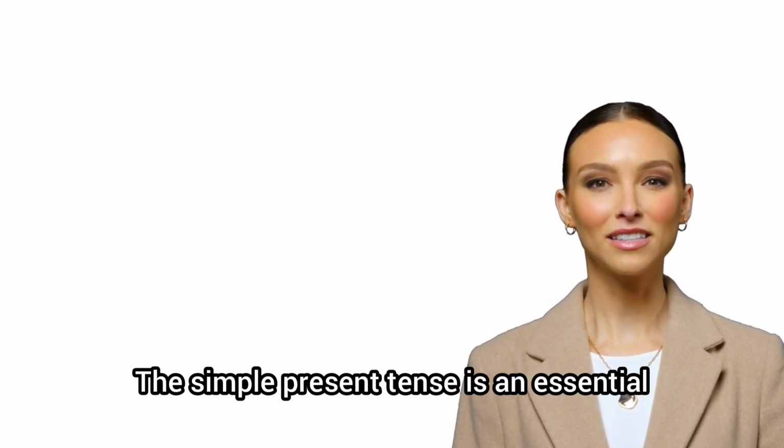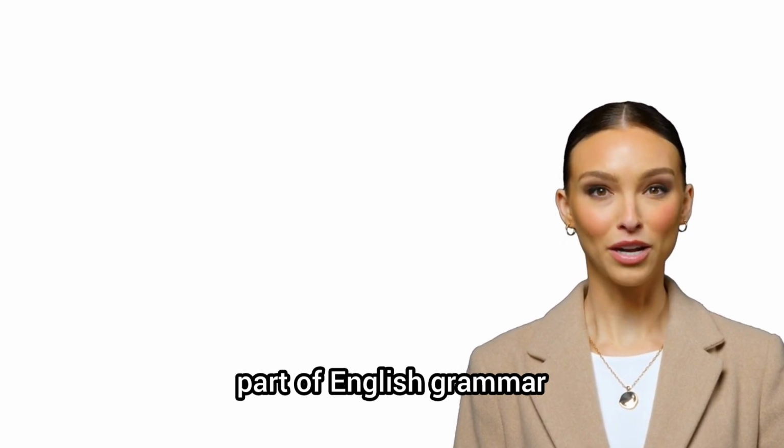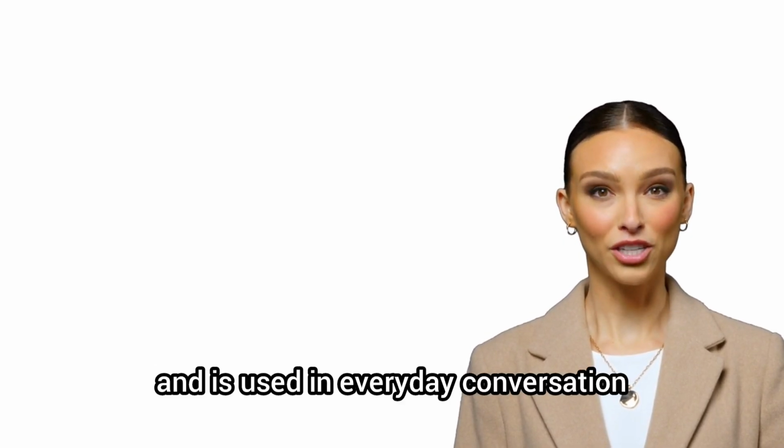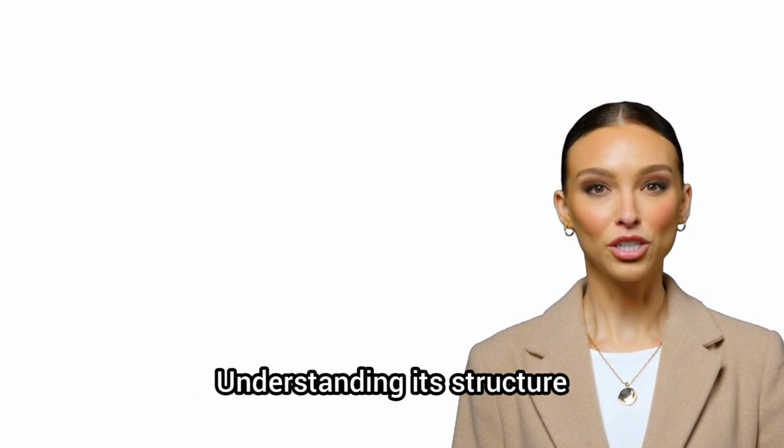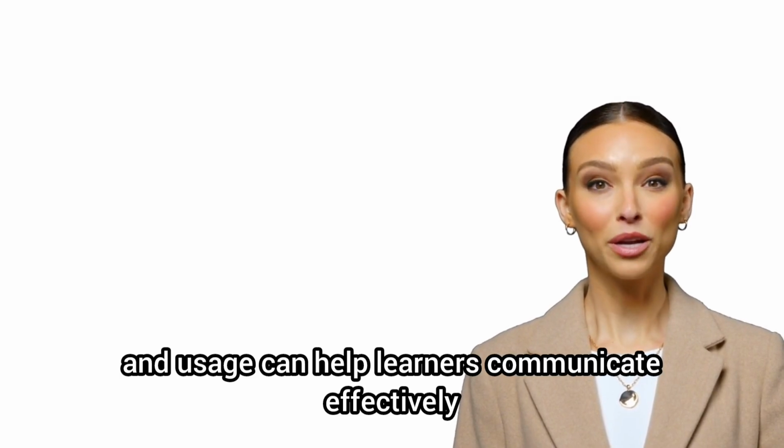The simple present tense is an essential part of English grammar and is used in everyday conversation. Understanding its structure and usage can help learners communicate effectively.